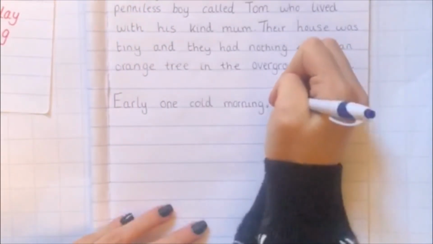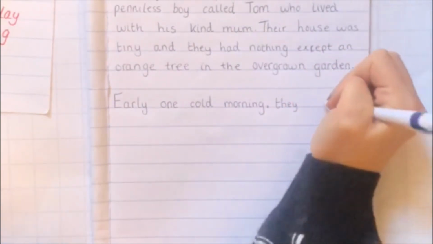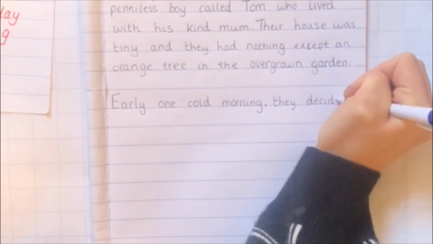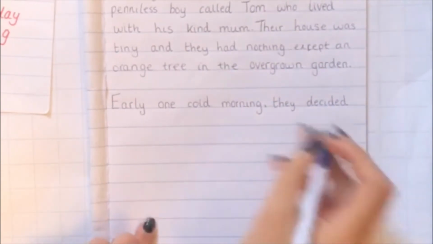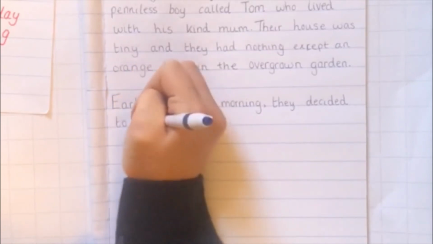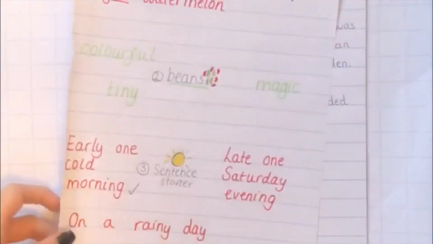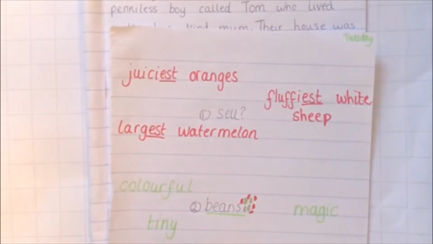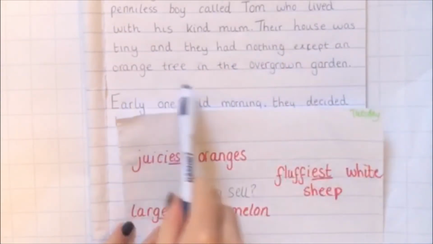They decided they decided. I'm also using my story map here to help me with my spellings. Decided. So you know it's past tense, we're going to have ed. They decided to, what are they going to sell? So now I'm going to look for number 1. All the different things they could sell. I had oranges, maybe watermelon or a sheep. I like the idea of oranges because I wrote that they had nothing except an orange tree.